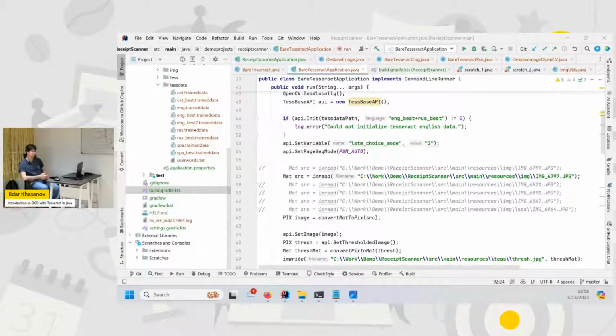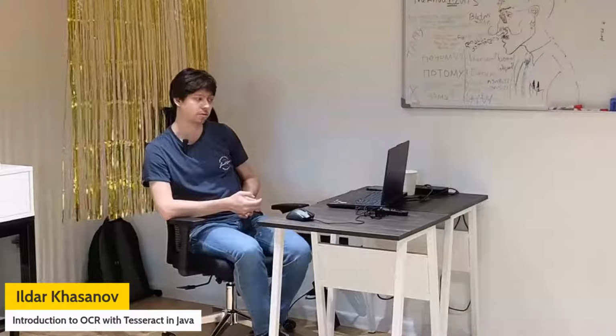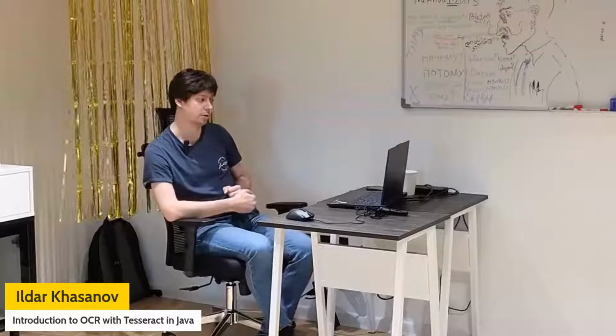So what would happen if we try to recognize text from an image with, for example, several receipts with different skew? It will try to recognize something. It will not recognize everything, and probably you'll have your data messed up.